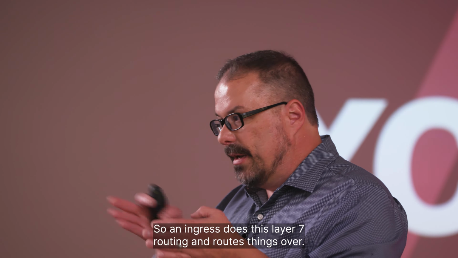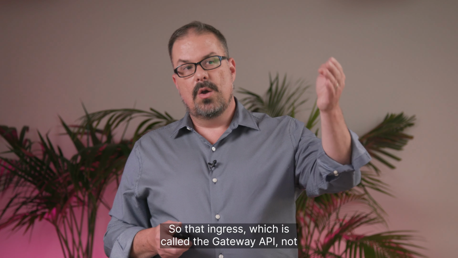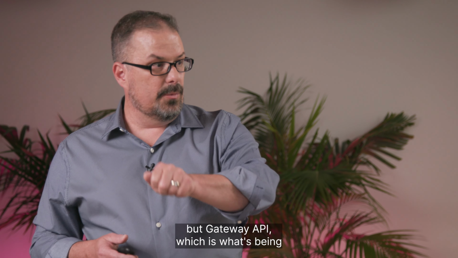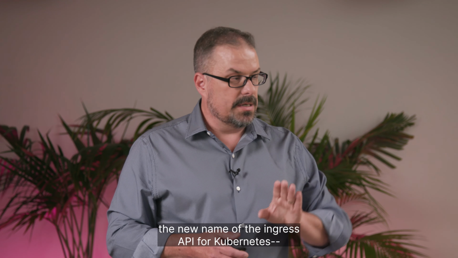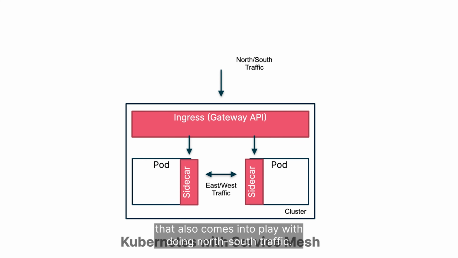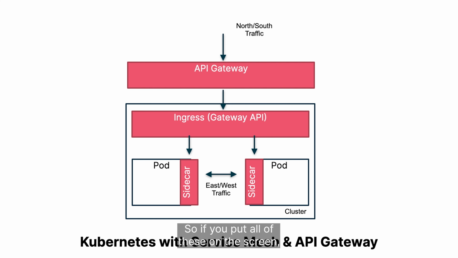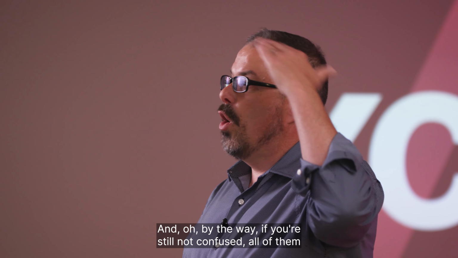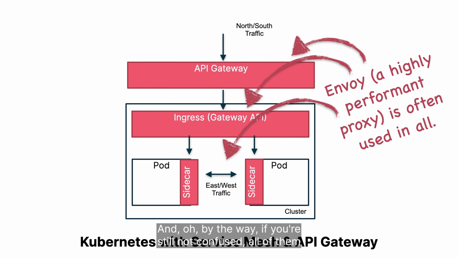Then when we drop a service mesh into the scenario, we also have an ingress in a service mesh. That ingress is called the gateway API, not API gateway, but gateway API, which is the new name of the ingress API for Kubernetes, and that also comes into play with doing north-south traffic. So if you put all of these on the screen, you've got an API gateway, you've got a gateway API, you've got sidecars, and oh, by the way, if you're still not confused, all of them can use Envoy to implement it as a reverse proxy. So once again, where do you put your logic, particularly if there's overlap?